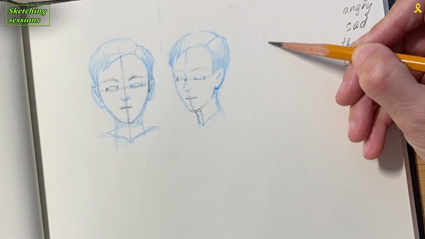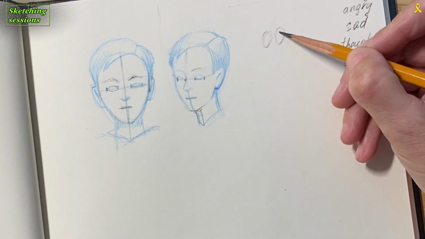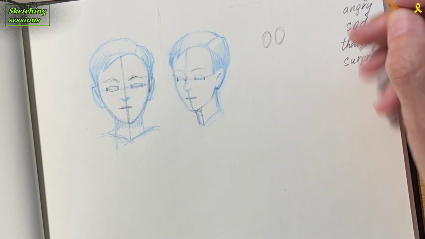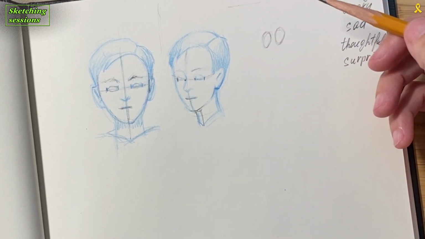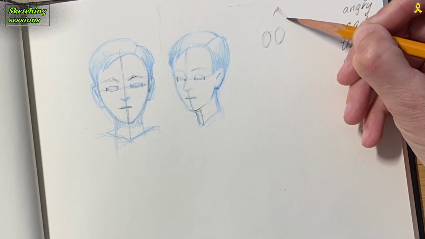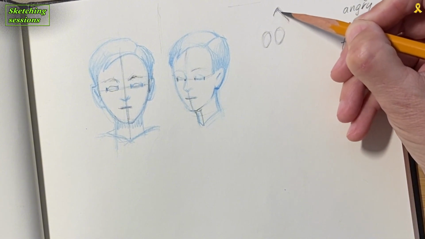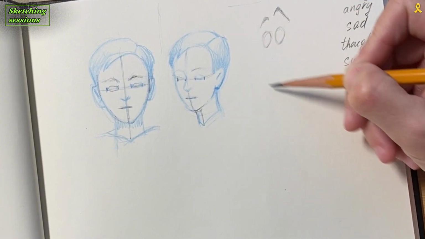I can draw only these three features. We talked about three features: eyes, eyebrows, and mouth. I can draw them without adding any frame of the face or defining it.